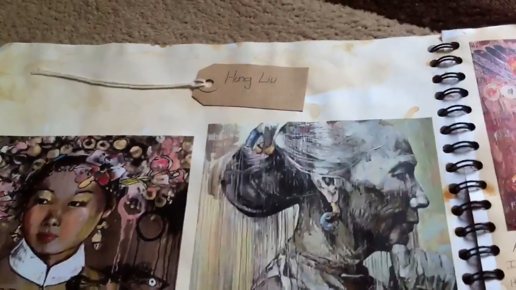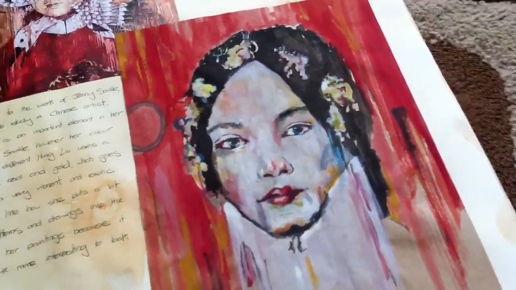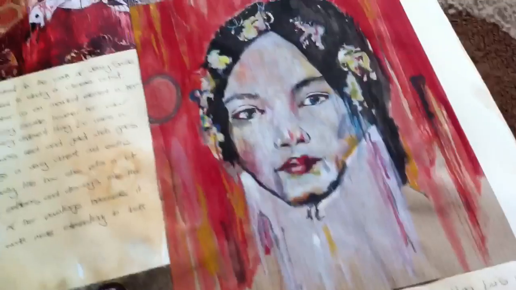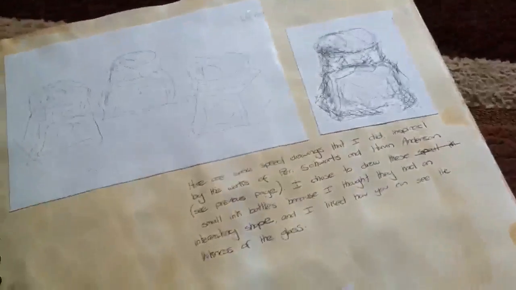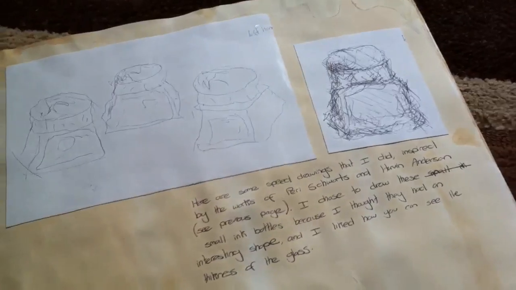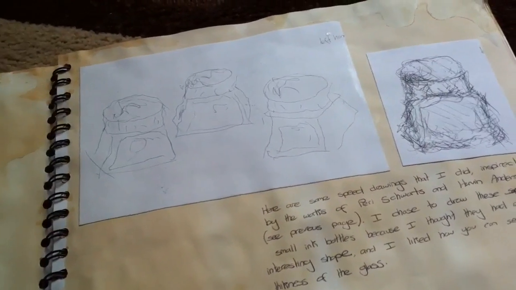And then this is the next artist that I looked at, who's a Chinese artist. And I did a study of this picture and also this picture, and I really like this artist because I love how, I don't know, I just love the colours and the style. And then I looked at these artists, but I didn't really want to draw them because they're like objects, and that's not really what I normally draw. But then I did decide to do some speed drawings of these little ink bottles.